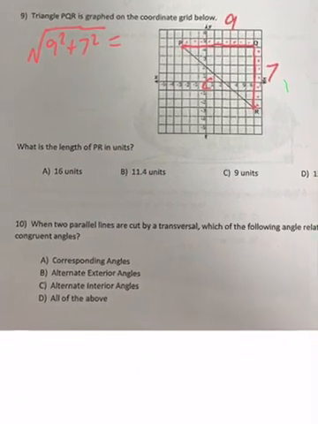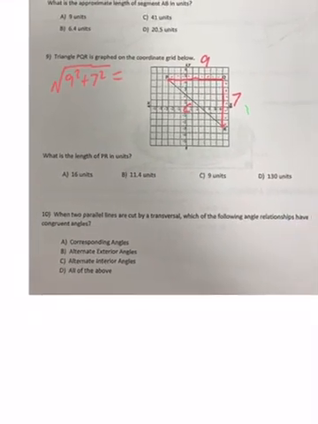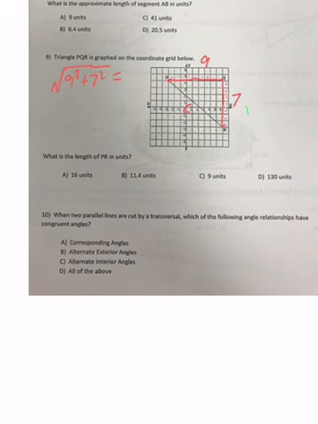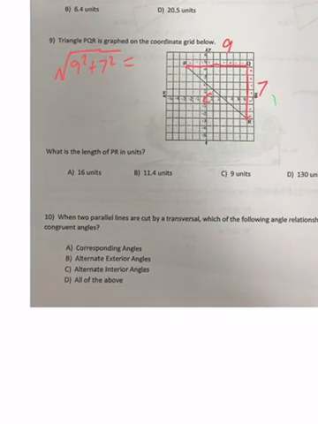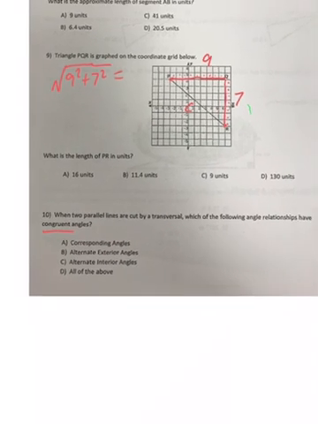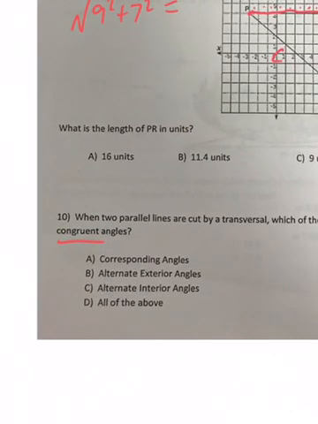On number 10, it says, when 2 parallel lines are cut by a transversal, which of the following relationships have congruent angles? And congruent, again, just means the exact same size, same shape. Well, whenever you're talking about a transversal, all of the angle relationships, so corresponding angles, I gave you guys that cheat sheet. Alternate exterior, alternate interior, and vertical, which is not on there. All of those have congruent angles, so it's all of the above on that one.